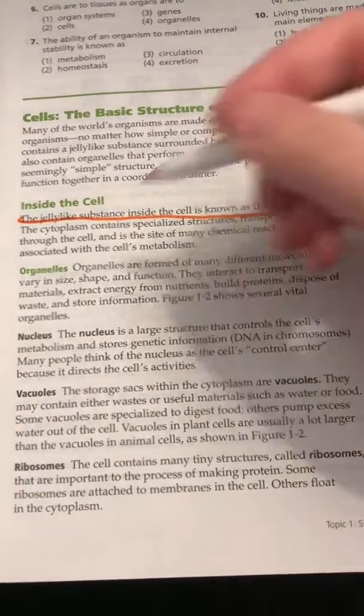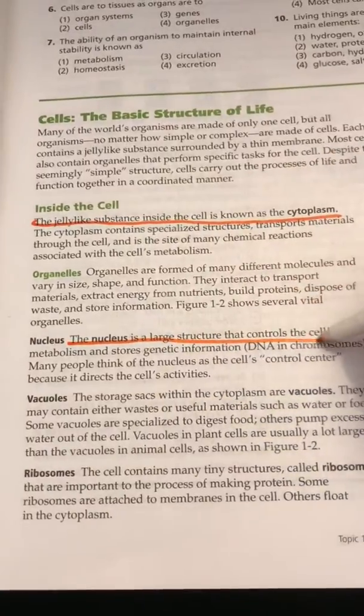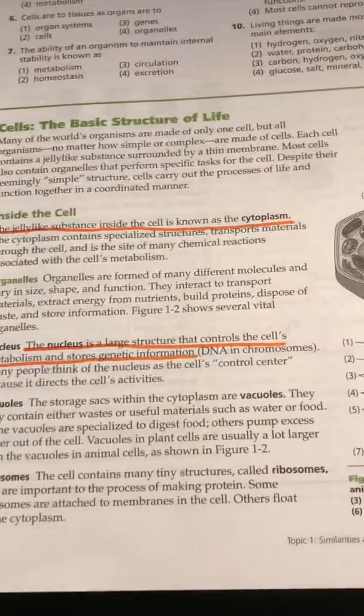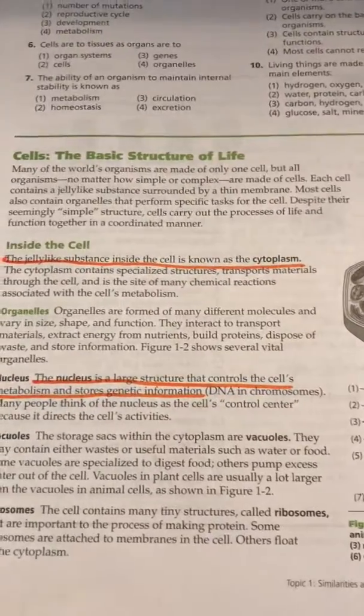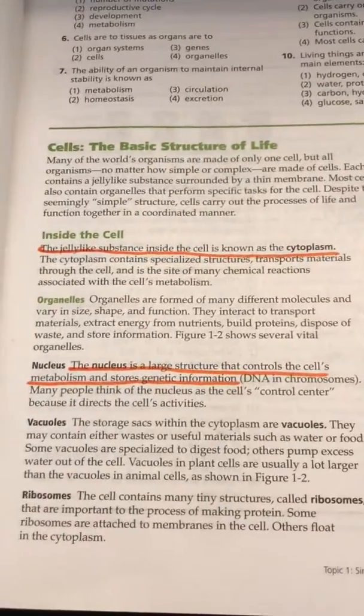Nucleus. The nucleus is a large structure that controls the cell's metabolism and stores genetic information, DNA and chromosomes. Many people think of the nucleus as the cell's control center because it directs the cell's activities.